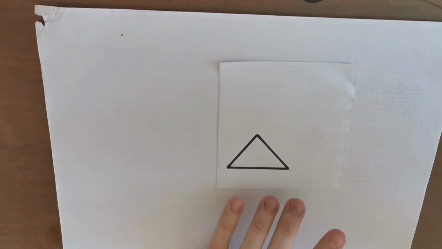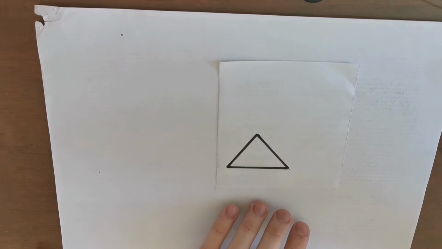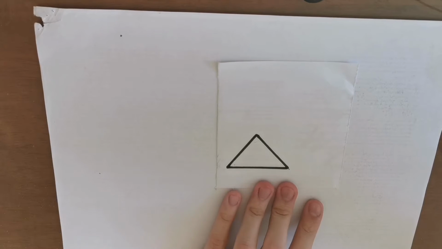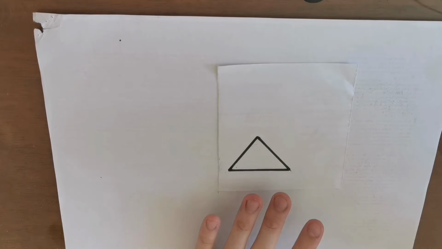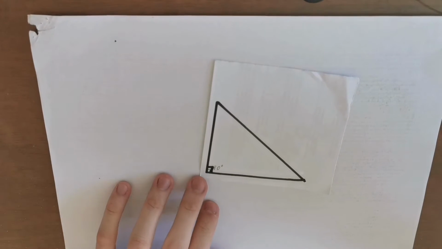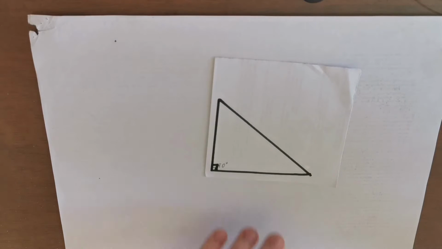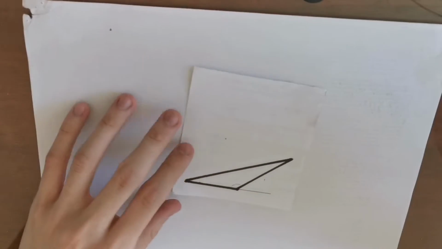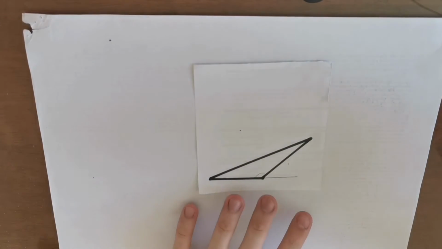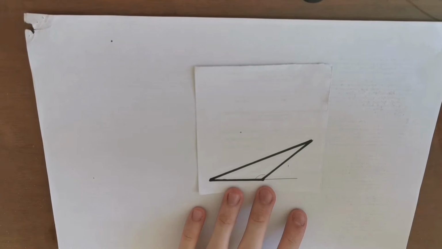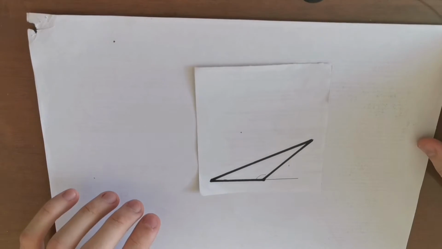Next, we look at angle-wise. For a triangle with all angles less than 90 degrees, that is called an acute triangle. This is an example of an acute triangle. For a triangle having one angle that is 90 degrees, that is called a right angle triangle. And lastly, a triangle with one obtuse angle, meaning one of its angles is between 90 and 180, we call an obtuse triangle.